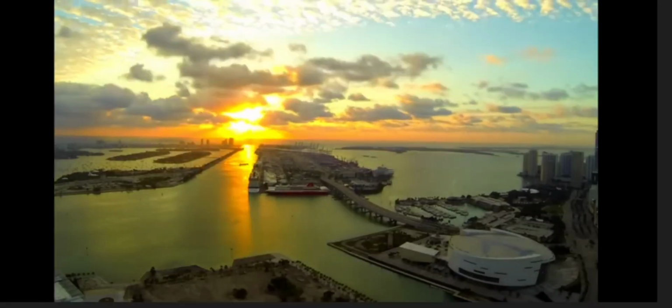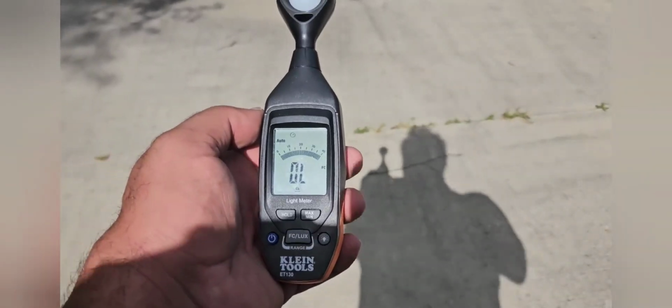First, we'll have to take a look at the difference between daylight and sunlight. Now let's look at a regular light, like this one. If you shine it at an object, on the back side of it, you can't see anything because it's dark, obviously.